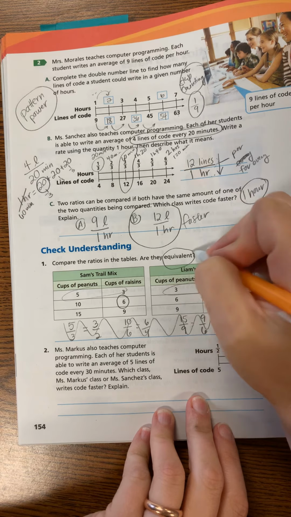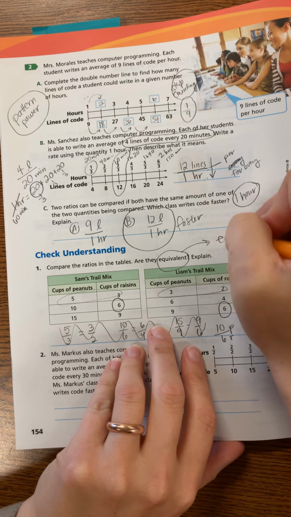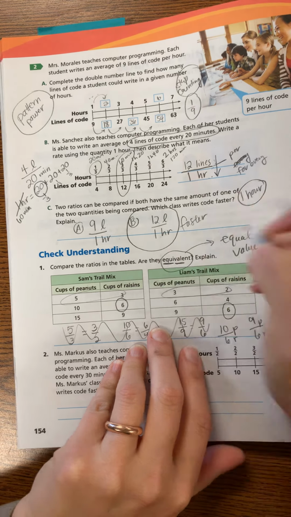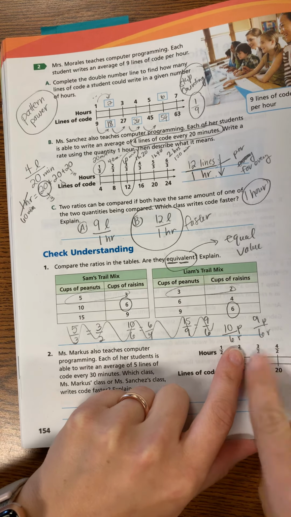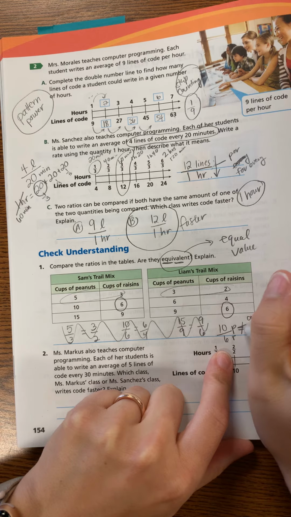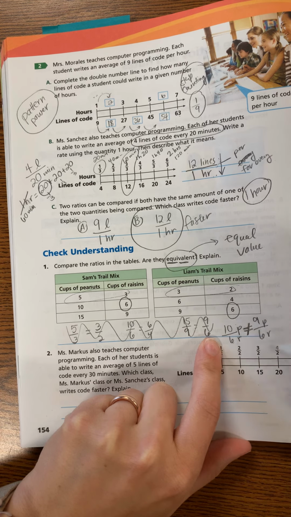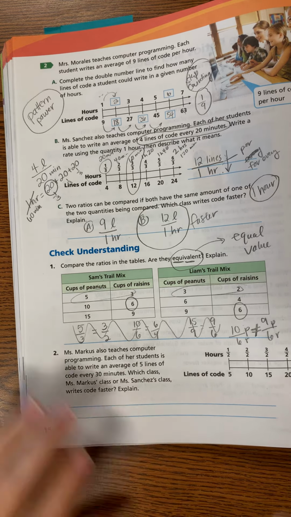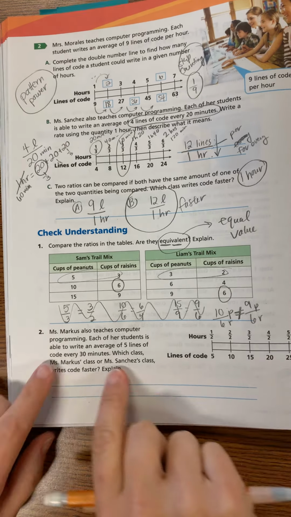So are they equivalent? Equivalent just means equal value. You can see that in the word, equal value. Are they the same? Do they have an equal value? No, they're not equivalent. Sam's has more peanuts, or you could say Liam's has less peanuts. They are not equivalent. All right, last one on this page.